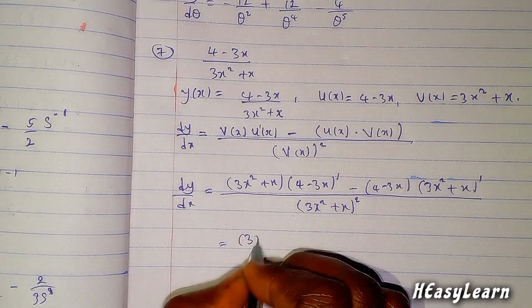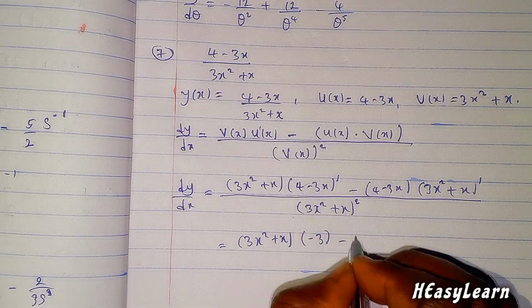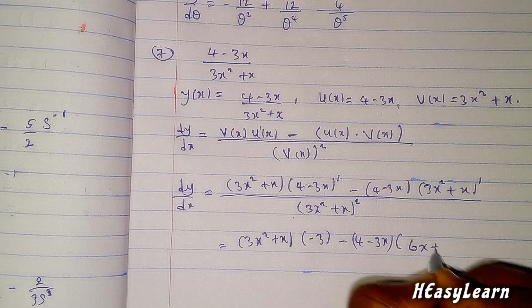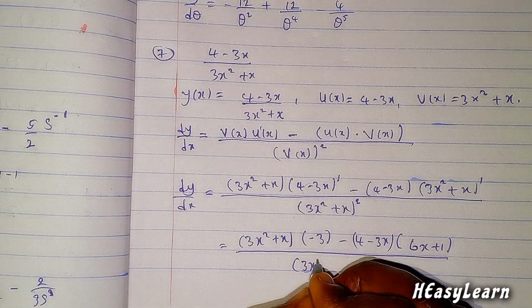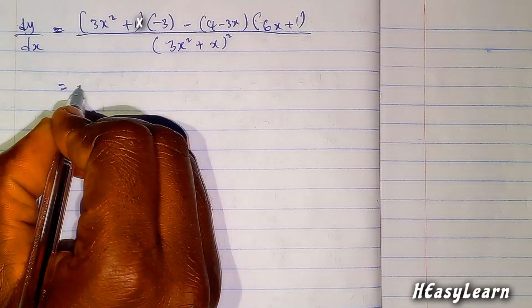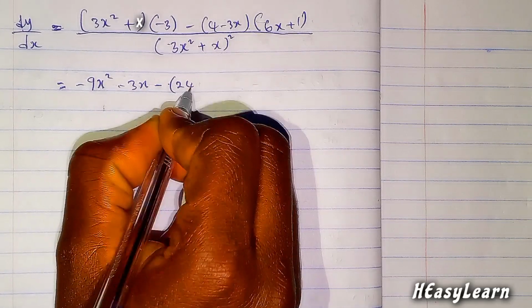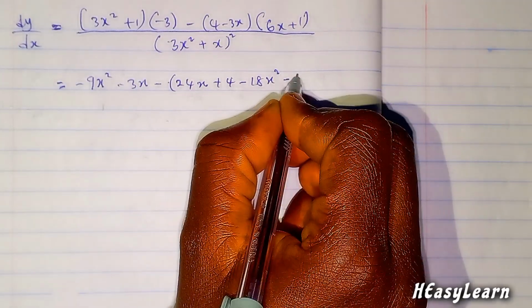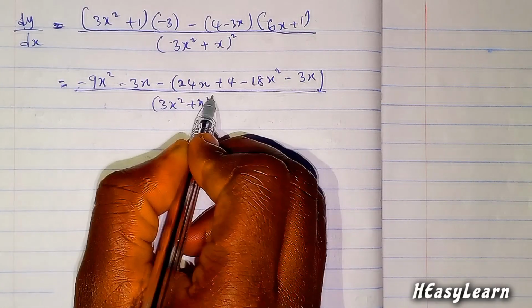This is the same thing as 3x squared plus x times minus 3. The derivative here is minus 3, minus 4 minus 3x. The derivative is 6x plus 1. 6x plus 1 divided by 3x squared plus x all squared. Open the bracket. This is the same thing as minus 9x squared minus 3x minus 24x plus 4 minus 18x squared minus 3x divided by 3x squared plus x all squared.